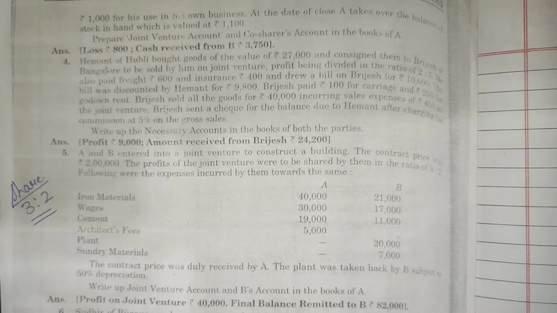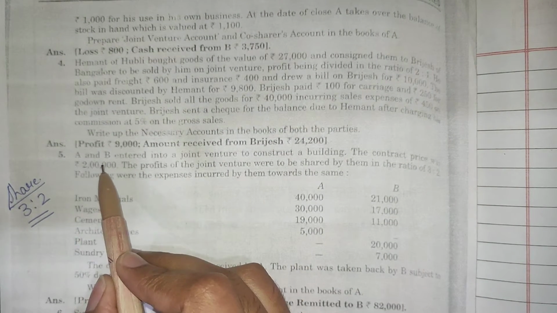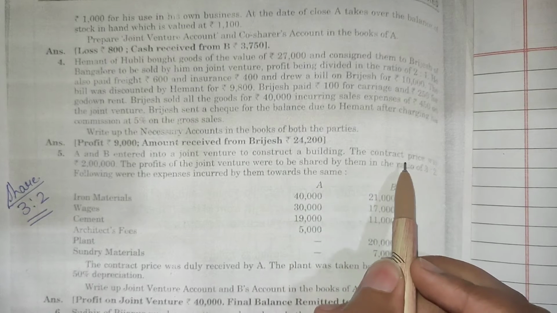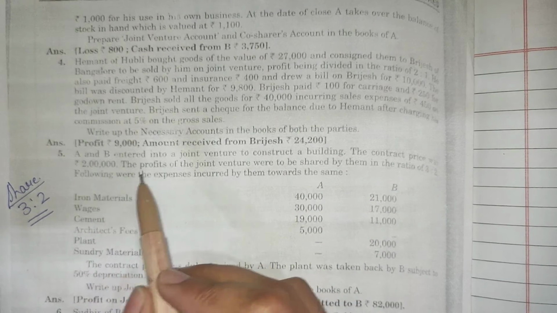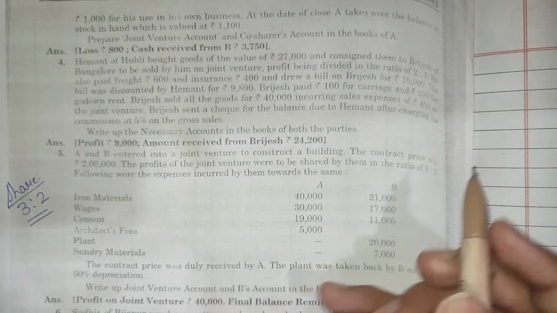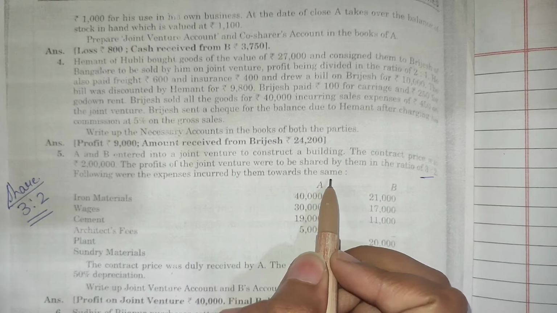Guys, today we are here with a new video on the chapter Accounting for Joint Venture. Actually, I have solved about 2 questions on this chapter, but now I am going to solve question number 5 on this chapter. That is, A and B entered into a joint venture to construct a building. The contract price was rupees 2 lakh. The profit of the joint venture were to be shared by them in the ratio of 3:2. Following were the expenses incurred by them towards the same.